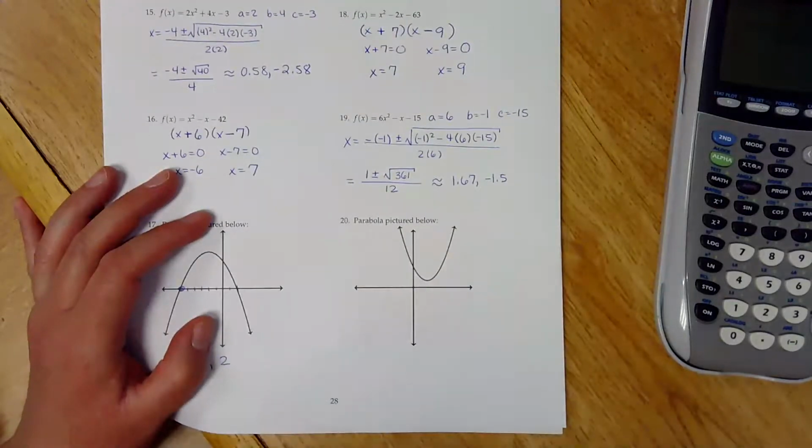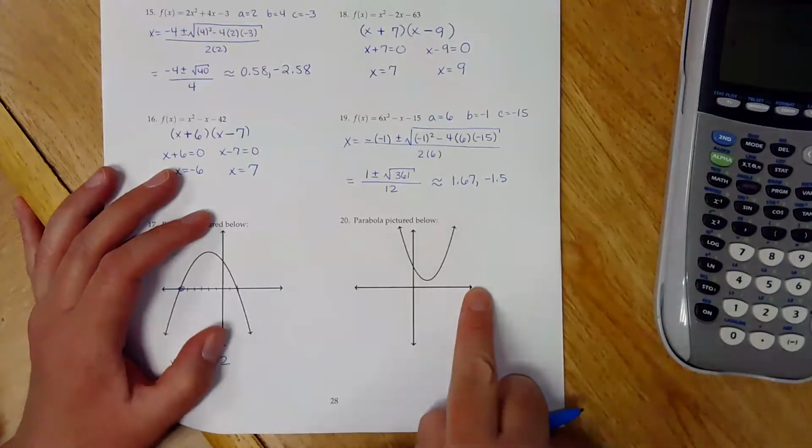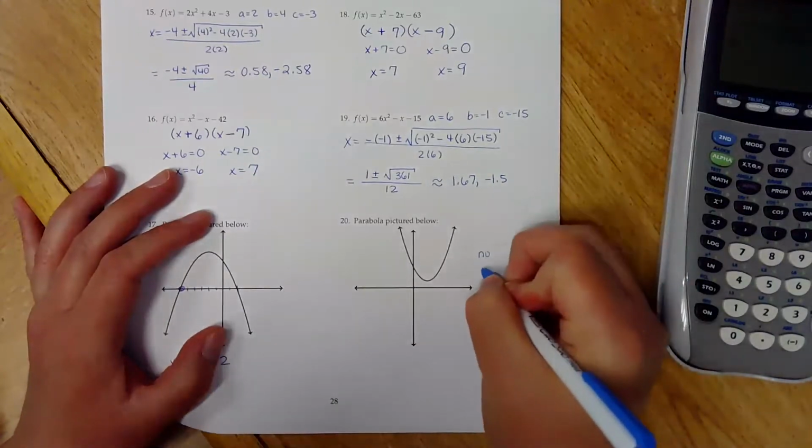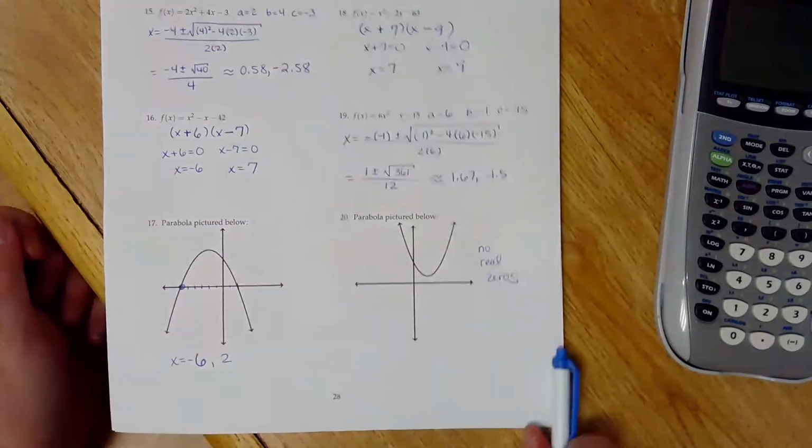I did the one last one, number 20. So the zeros are where my parabola crosses the x-axis. Here's the x-axis. This parabola does not cross the x-axis. So this one has no real zeros. All right, there we go.